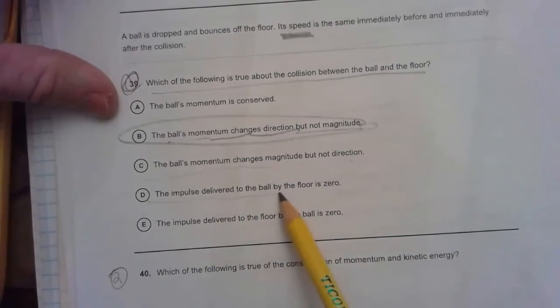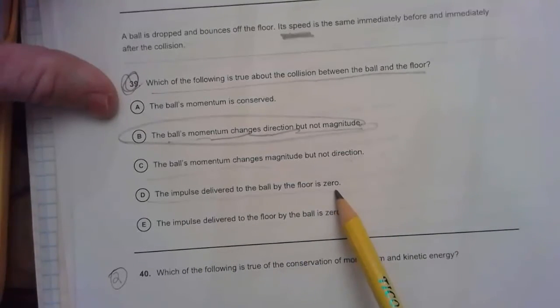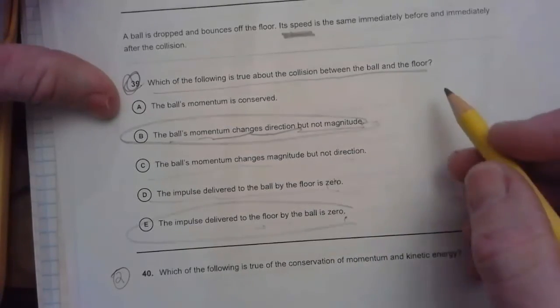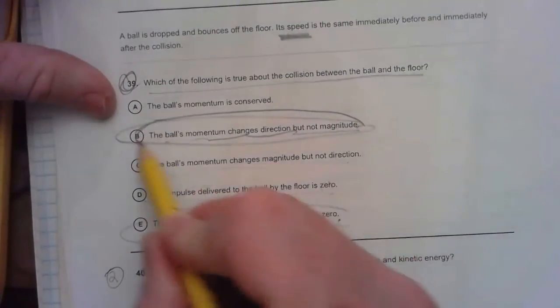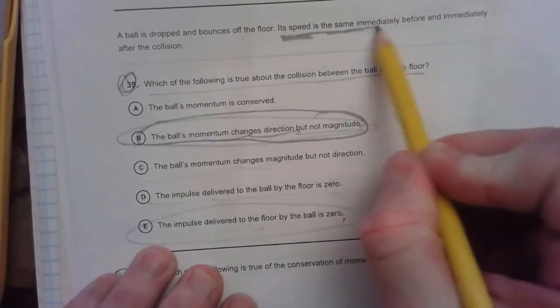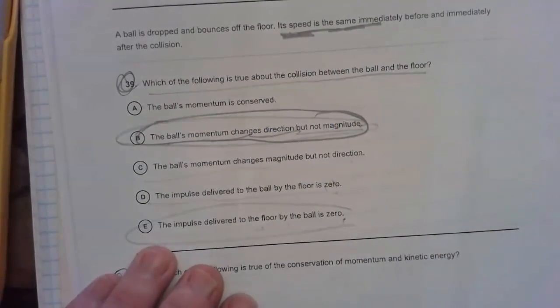The impulse delivered to the ball by the floor is 0. Nope. It is double, it's going to be double that change. The impulse delivered to the floor by the ball is 0. And that's technically wrong as well. Technically speaking, it's got to be the same impulse on either one. You just wouldn't notice it when you're moving the building. So the best answer is the ball's momentum changes direction, but not magnitude, because the speed is the same out as it was in. All right.